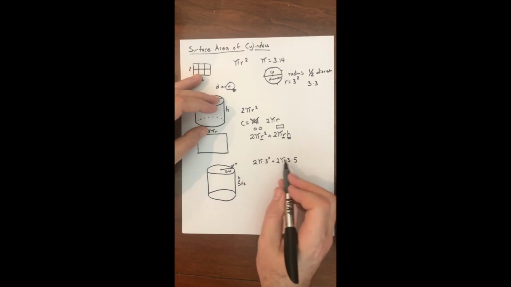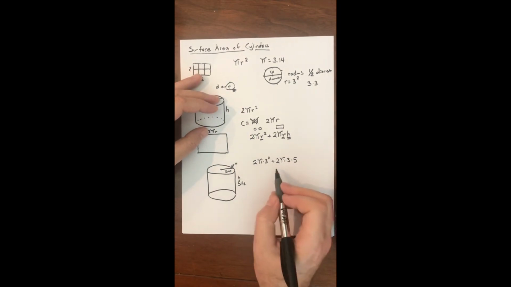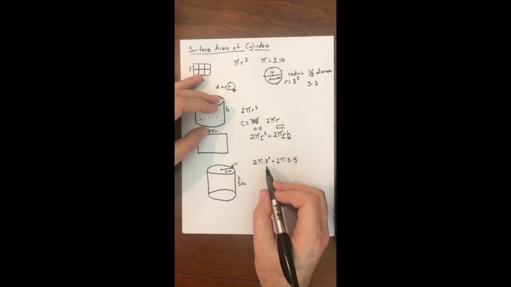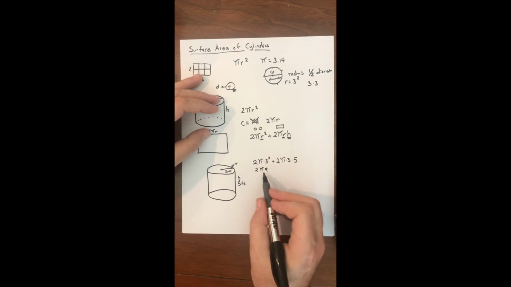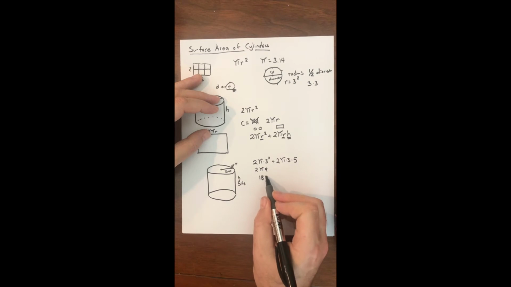I'm going to work these numbers down till I just have a number of pi's. Well, I know that 3 squared is 3 times 3, which is 9. I'm going to do this all the way down to one number. And 2 times 9 is 18. So I have 18 pi's, right?